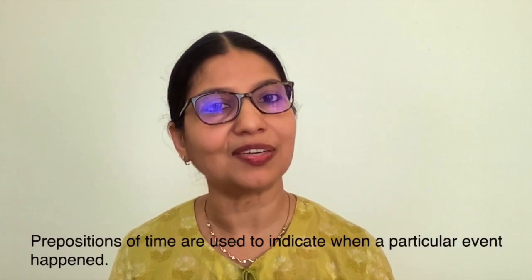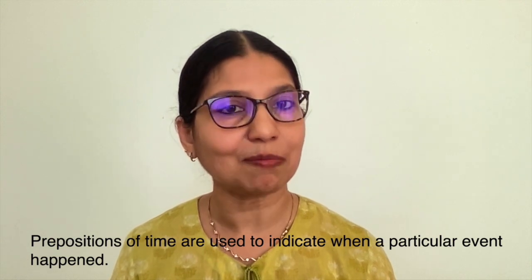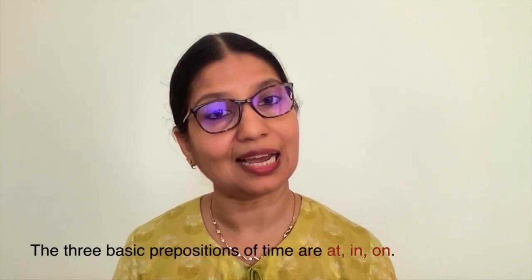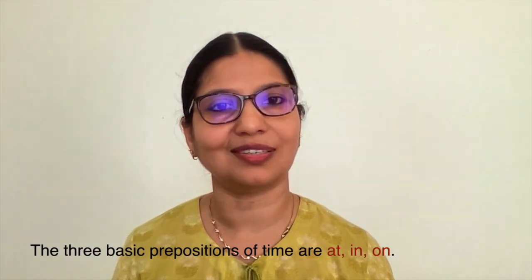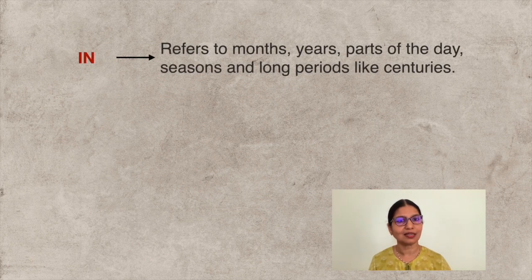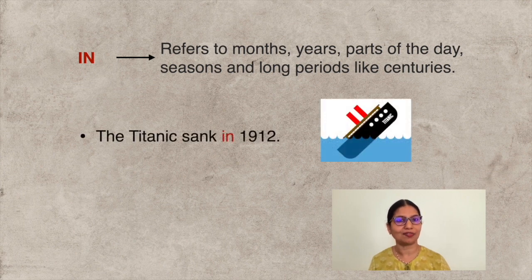Prepositions of time are used to indicate when a particular event happened. The 3 basic prepositions of time are at, in, and on. Other examples are before, during, after, and so on. We use in when referring to months, years, parts of the day, seasons, and long periods like centuries. For example, the Titanic sank in 1912. We use the preposition in because we are talking about a particular year, 1912.